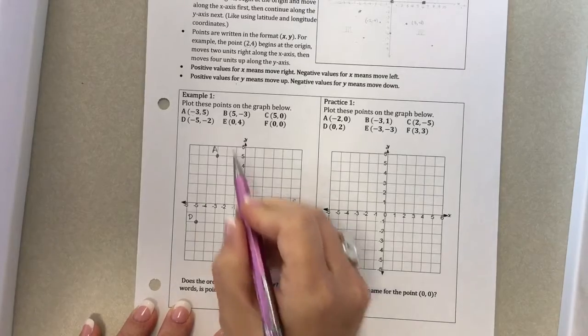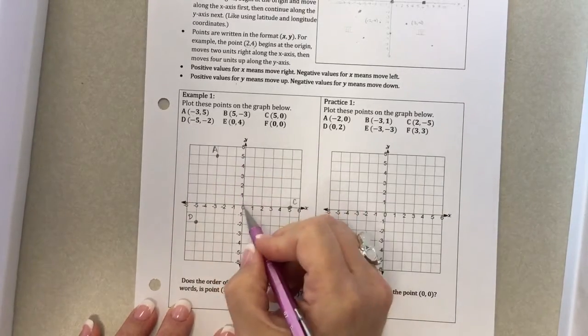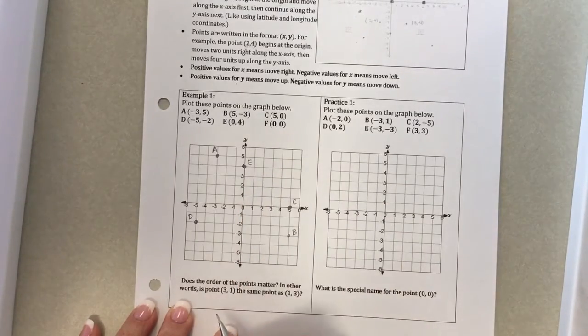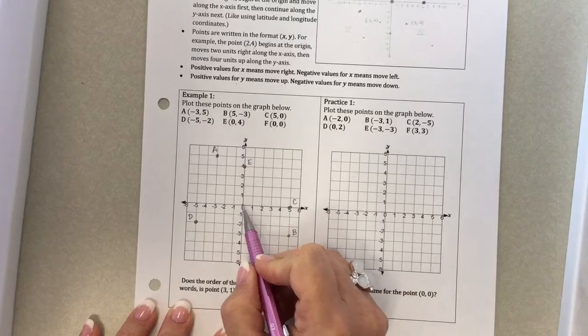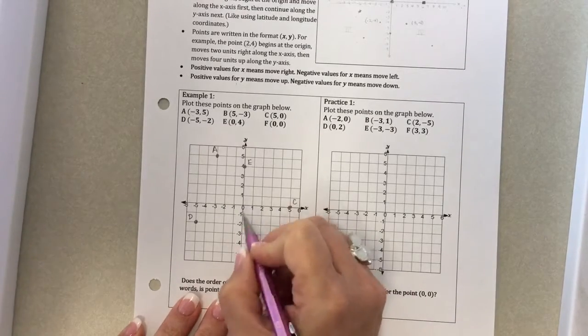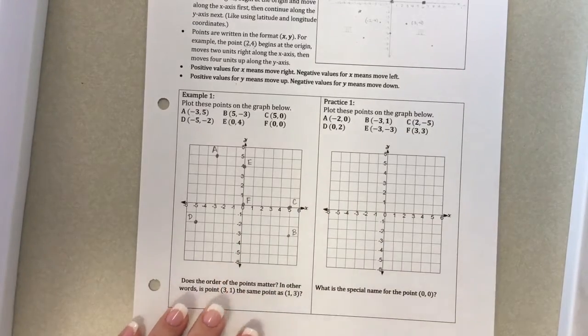For E, I'm going to go no units left or right. So I'm not going to go left or right. I'm just going to go directly up 4 units. For F, I'm going to start at the origin. I'm going to go no units left or right and no units up or down, sort of like walking blocks. So I'm not going to go anywhere. I'm just going to stay right here at the origin.